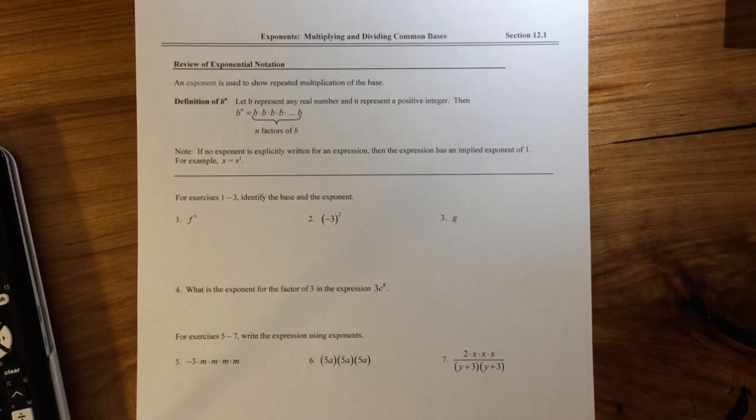Then b to the n equals b times b times b times b times b, and so on, times b, n times. So you've got n factors of b. Basically, b is listed n times, and they're all multiplied.